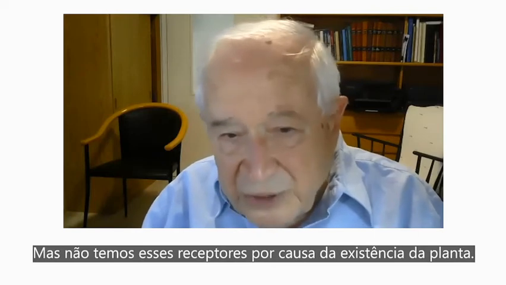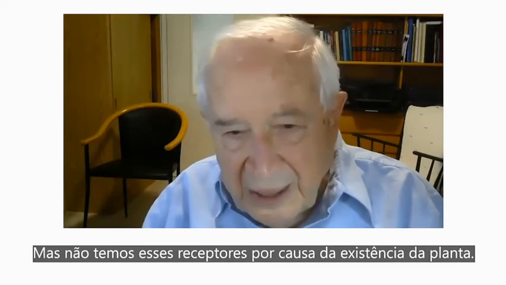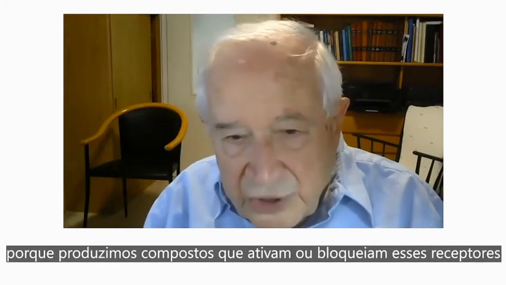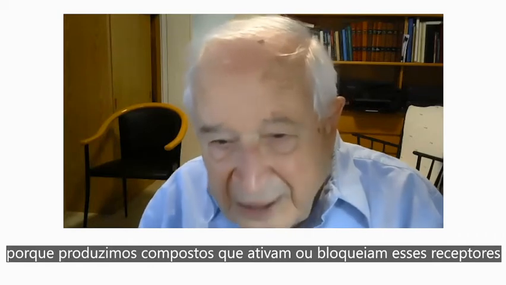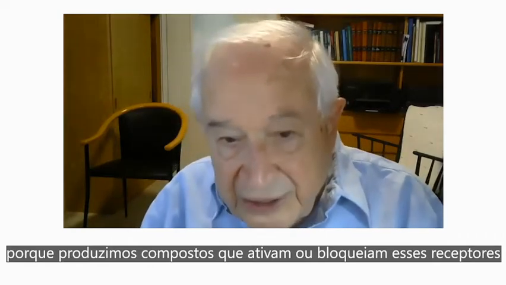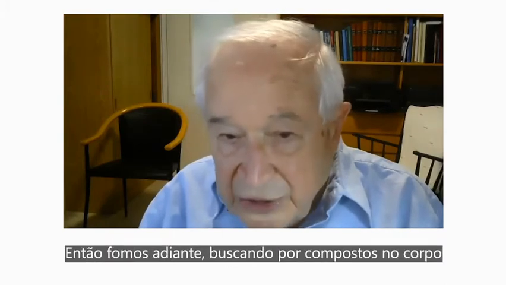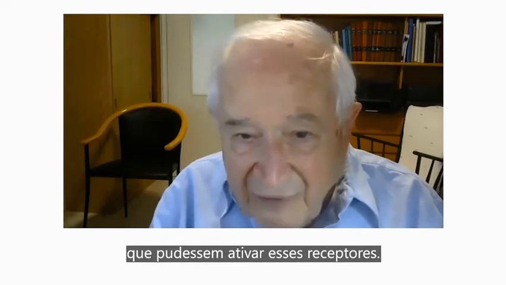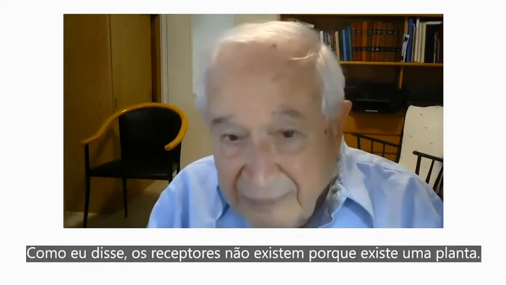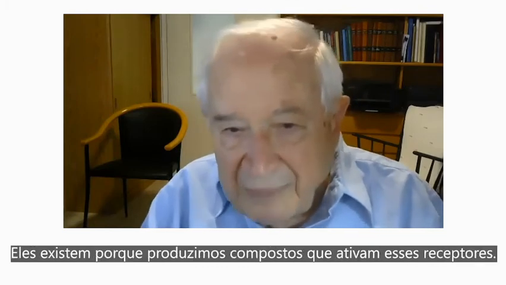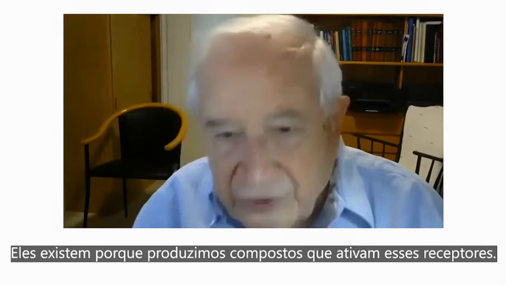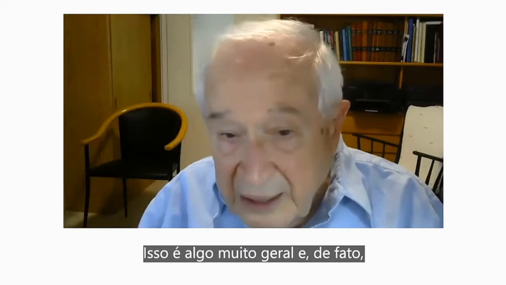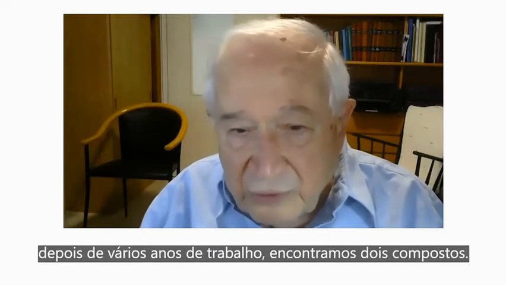But we don't have receptors because there is a plant. Receptors we have in our body, animals have in their bodies, because we produce compounds that activate or block these receptors, and this is the way they work. So we went ahead looking for compounds in the body that activate these receptors. As I said, the receptors don't exist because there is a plant out there. They exist because we produce compounds that will activate these receptors. This is something very general. And indeed, after several years of work, we found two compounds.